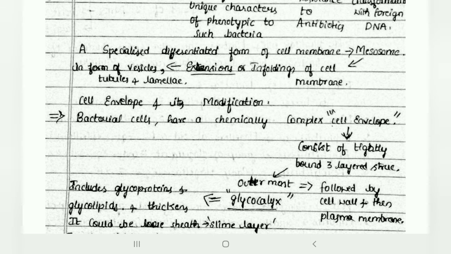Next, a specialized differentiated form of the cell membrane, an infolding of the cell membrane, is called mesosomes, and these infoldings or extensions are in the forms of vesicles, tubules, and lamellae.